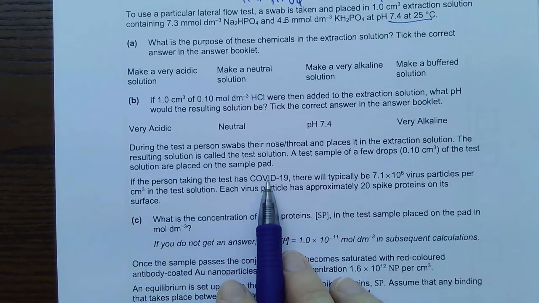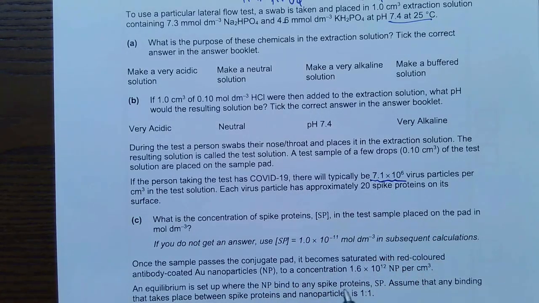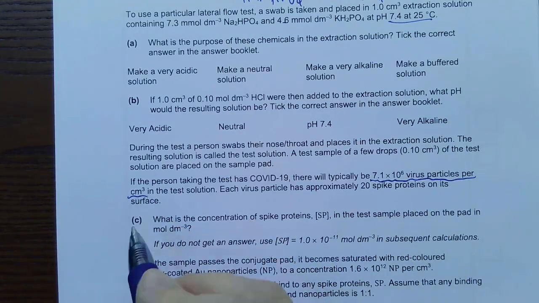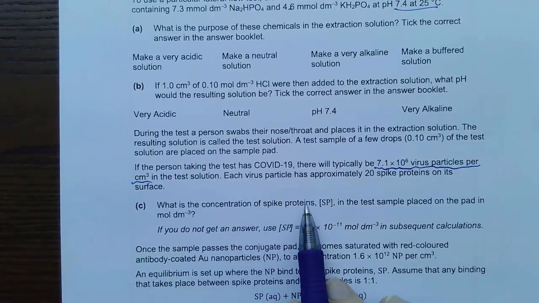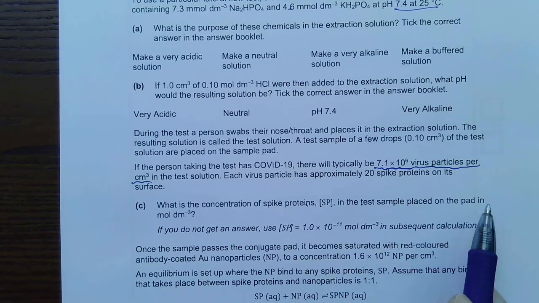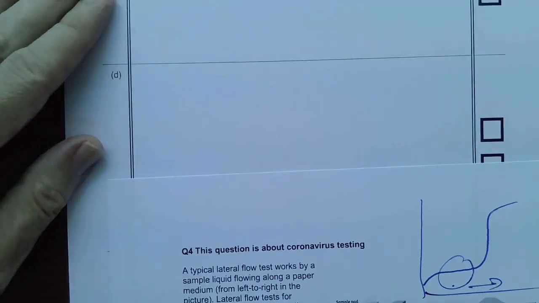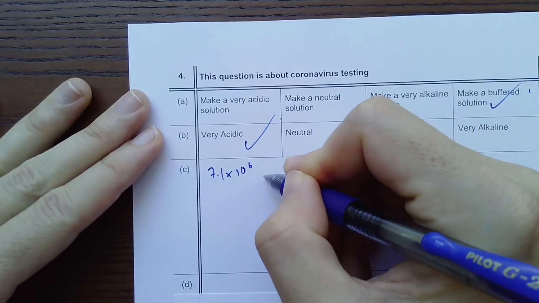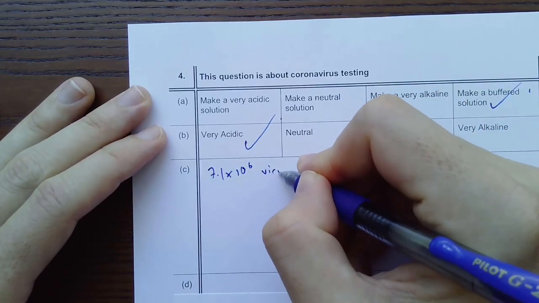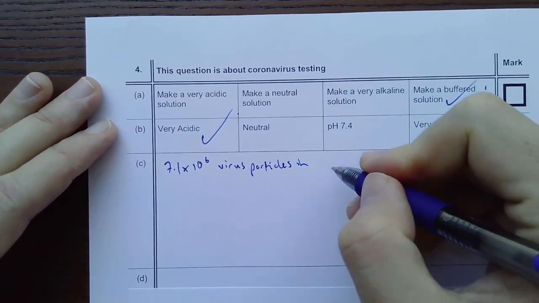If the person taking the test has COVID-19, there will typically be this many virus particles per centimetre cubed in the test solution. Each virus particle has approximately 20 spike proteins on its surface. What is the concentration of spike proteins in the test sample placed on the pad in moles per decimetre cubed? So it's a unit conversion question. Fine. I've got 7.1 times 10 to the power of 6 virus particles in 1 centimetre cubed.